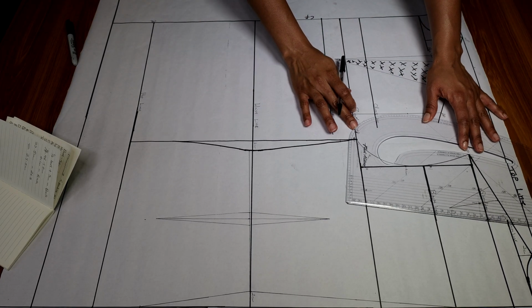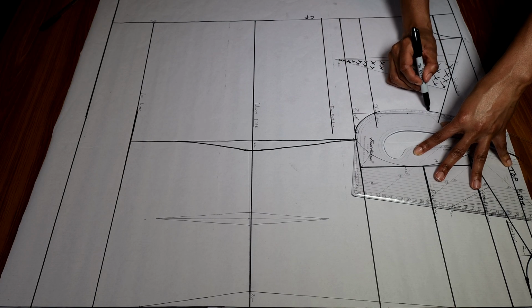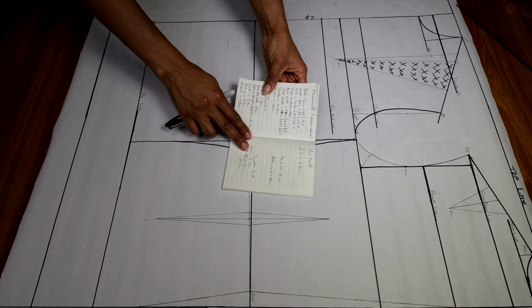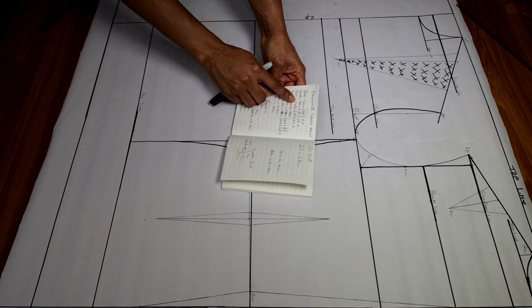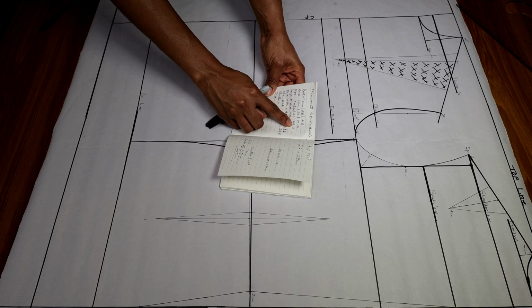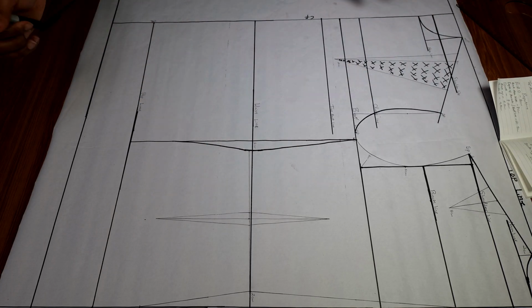Connect these points together. We're going to be moving to the hip line. What we're going to be doing is a quarter of our hip measurement. My hip measurement is 106 centimeters, divided by 4 is 26, plus 5 centimeters, and I'm going to be adding 3, which is going to make it 29.5 centimeters. So on this hip line, I'm going to mark 29.5 centimeters.